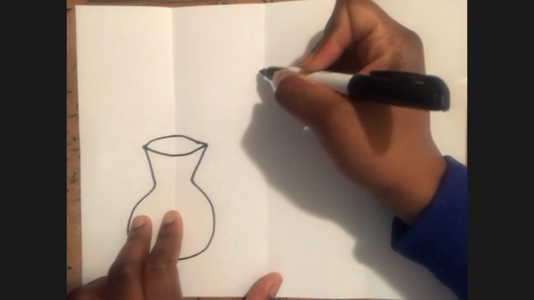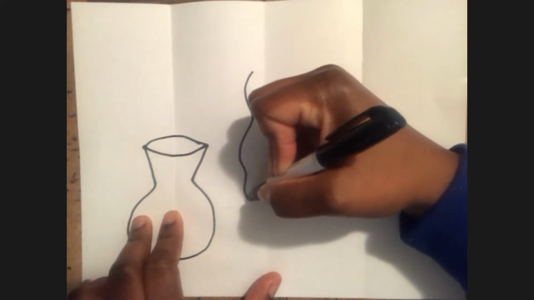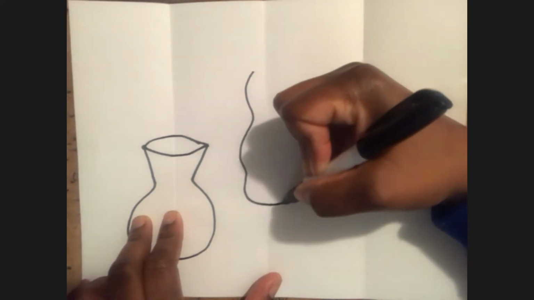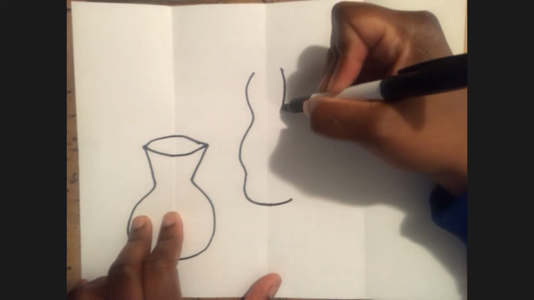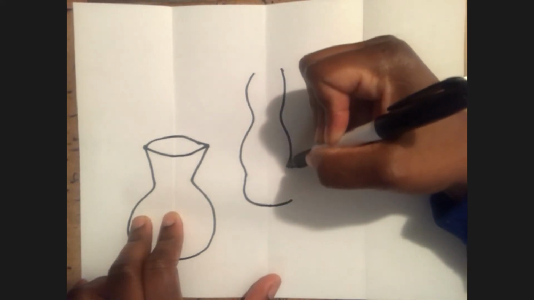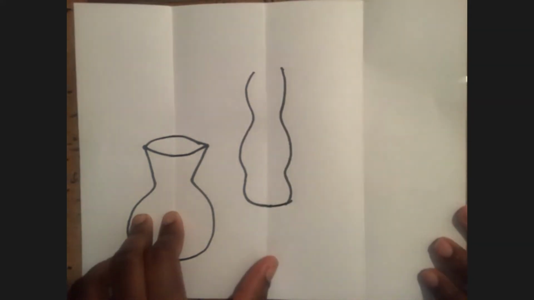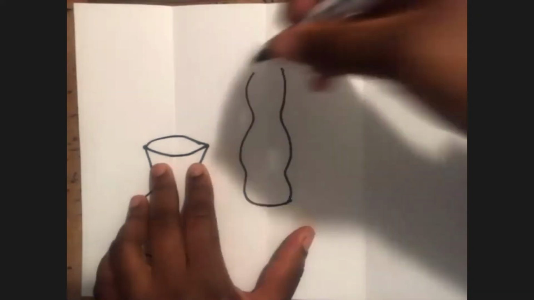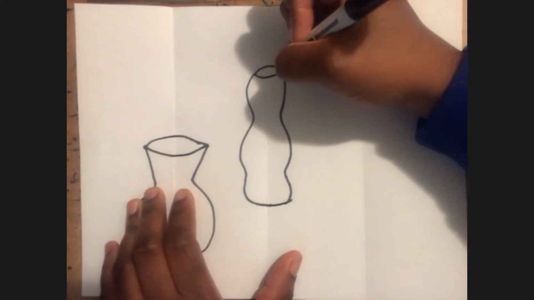Here's another one we can do, like maybe I'll do a skinny one here, a little curvy line like that, right? And that one is right in the middle. And I'm going to create that same type of line on the other side that is symmetrical, right? So it looks somewhat symmetrical. And I'm going to create the top, the lip of my vase.